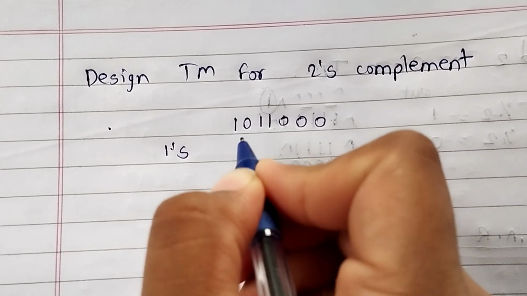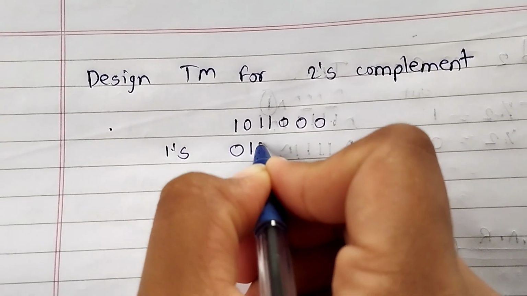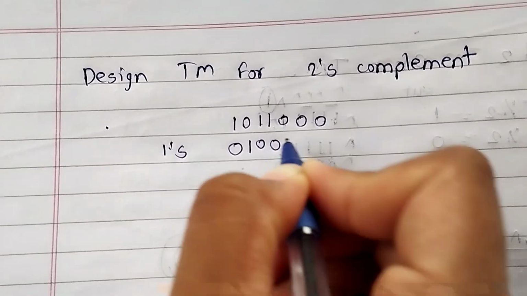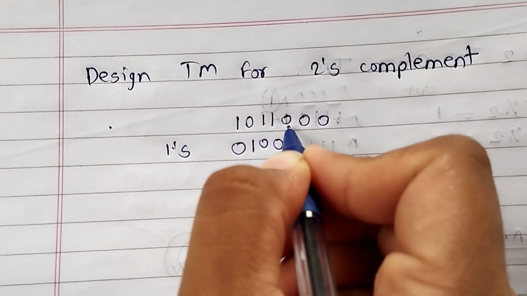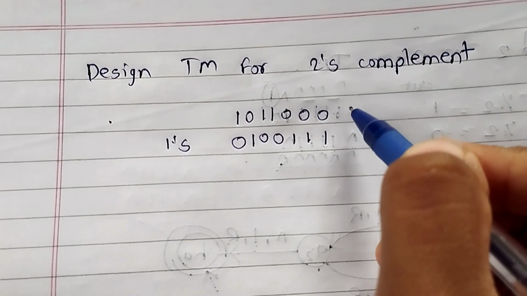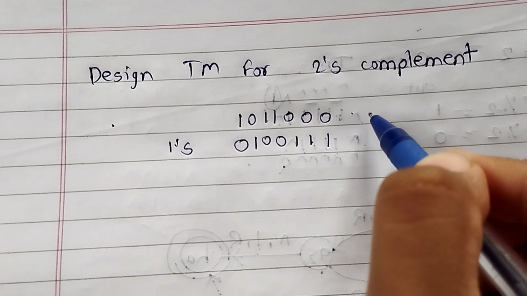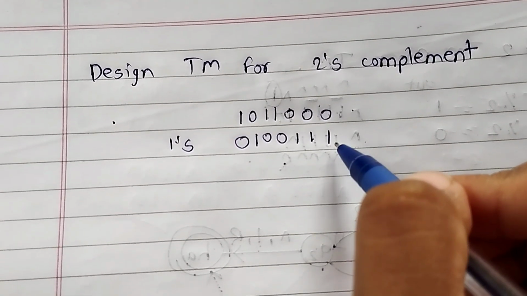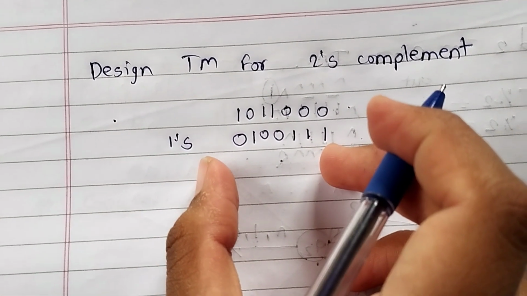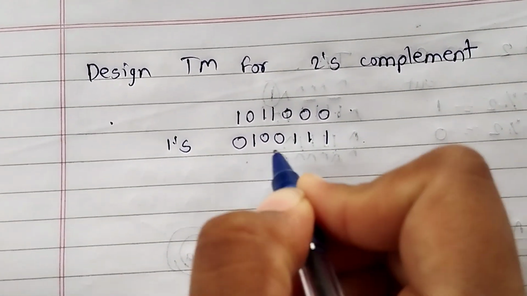This 1 converted into 0, 0 converted into 1, 1 converted into 0, 1 converted into 0, and this 0 converted into 1, all the opposite. If 1 is present, then converted into 0. If 0 is present, converted into 1, vice versa. This is the 1's complement. And if you want to find out 2's complement, then add 1 here.